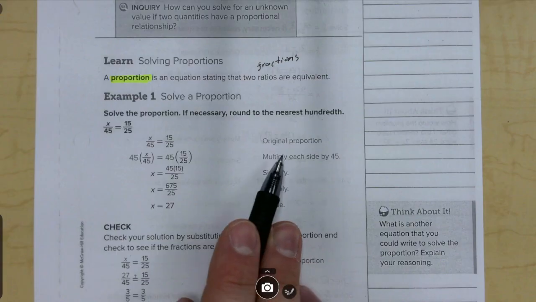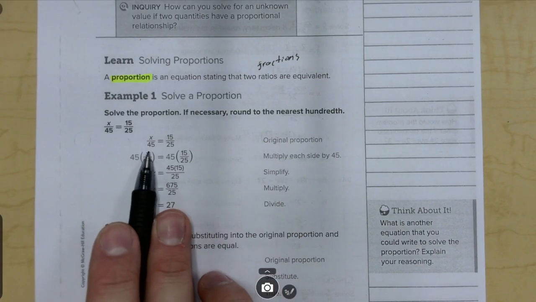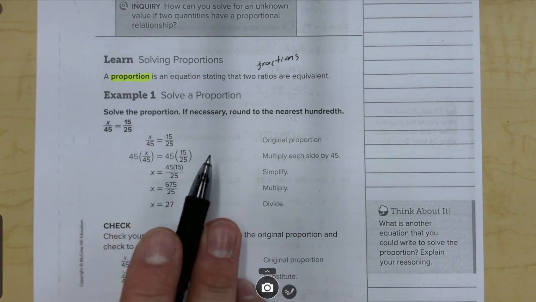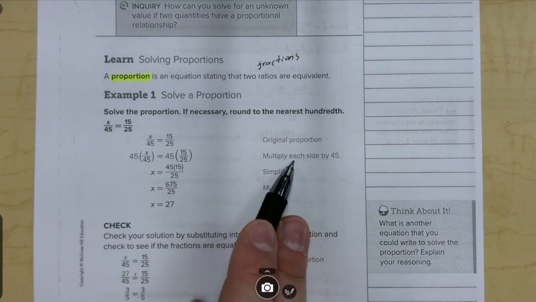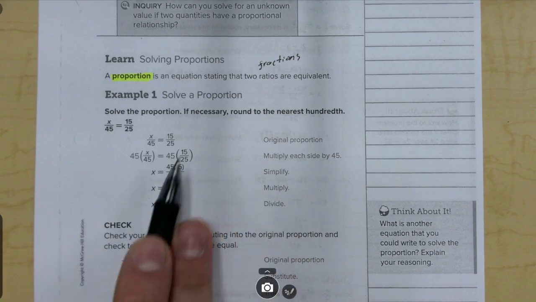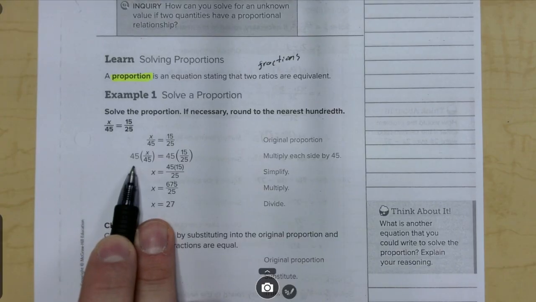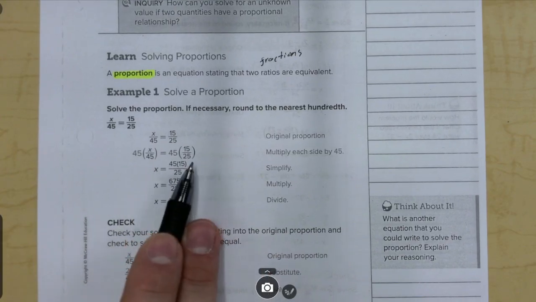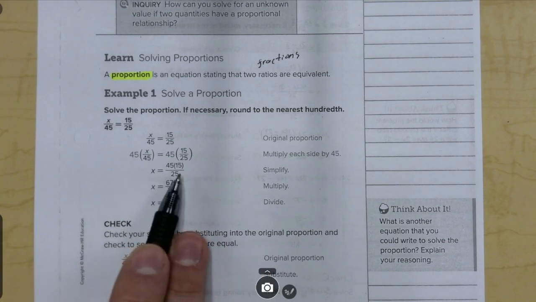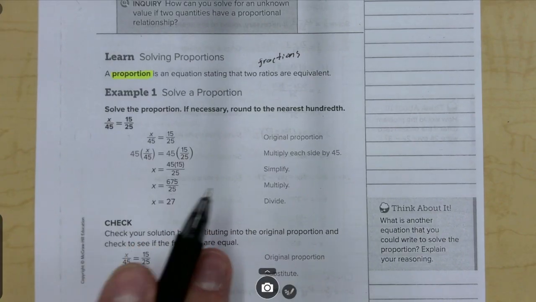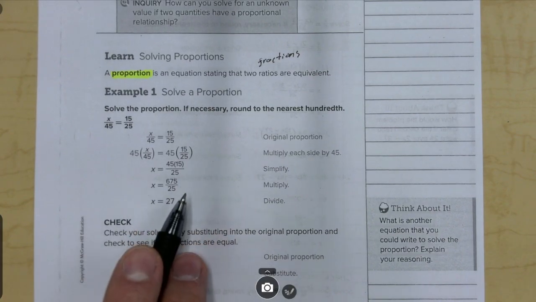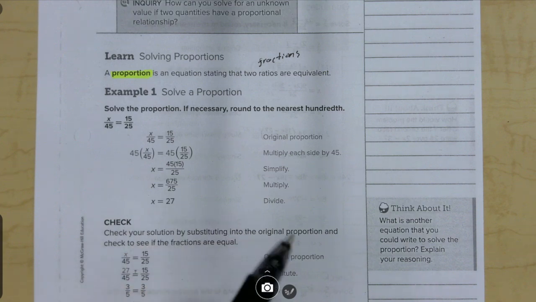So what we see is we have our original proportion, x over 45 equals 15 over 25. Now to solve this, we're first multiplying both sides by the denominator of 45. Doing this isolates the x all by itself, and we have a little bit of ugly math, 45 times 15 divided by 25. But when we simplify that down, we get 27.